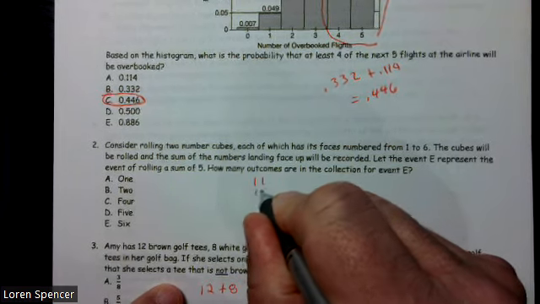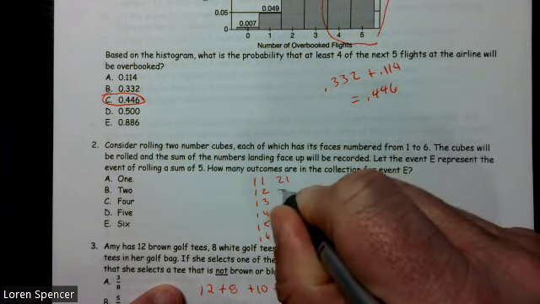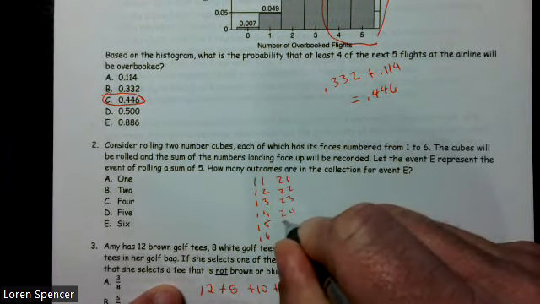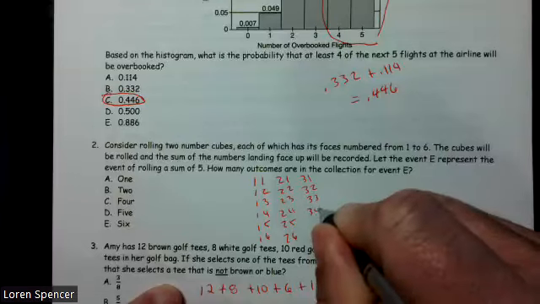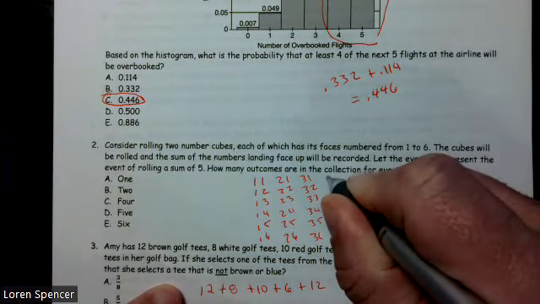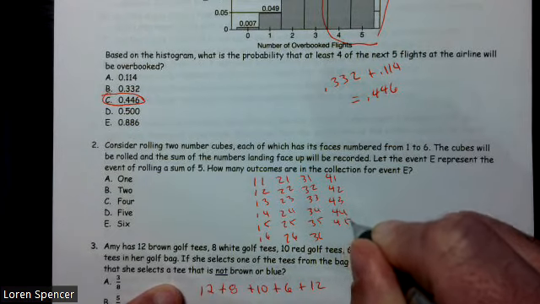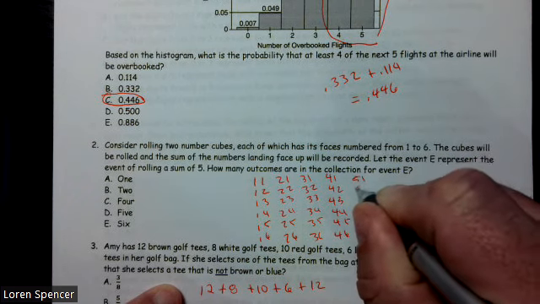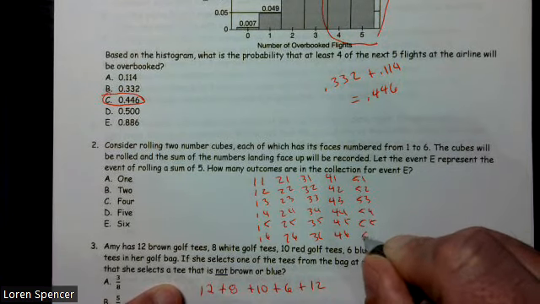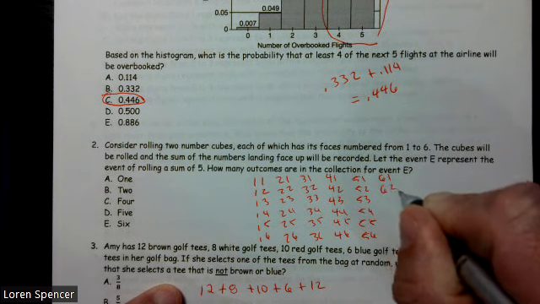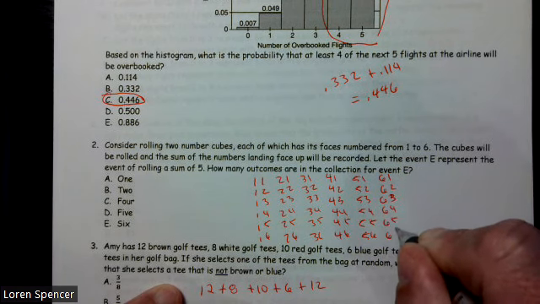So 1,1; 1,2; 1,3; 1,4; 1,5; 1,6; 2,1; 2,2; 2,3; 2,4; 2,5; 2,6; 3,1; 3,2; 3,3; 3,4; 3,5; 3,6; 4,1; 4,2; 4,3; 4,4; 4,5; 4,6; 5,1; 5,2; 5,3; 5,4; 5,5; 5,6; and finally 6,1; 6,2; 6,3; 6,4; 6,5; and 6,6.